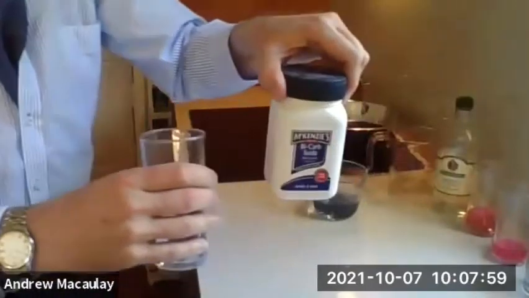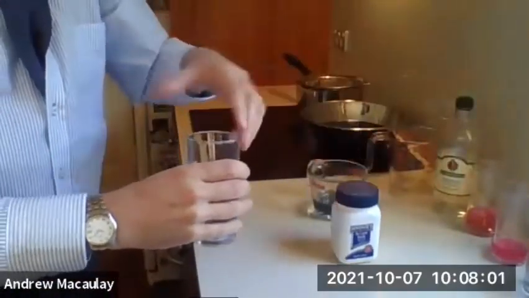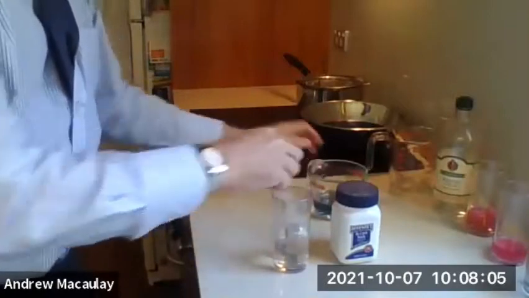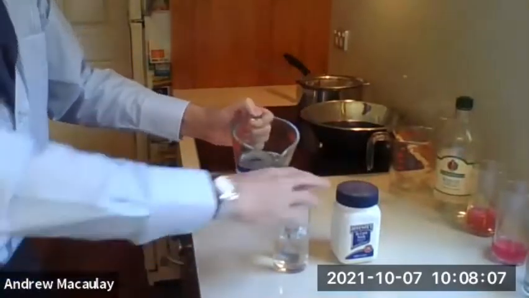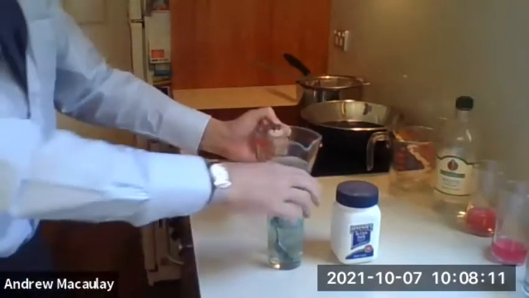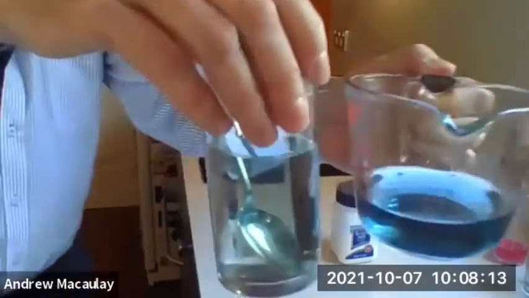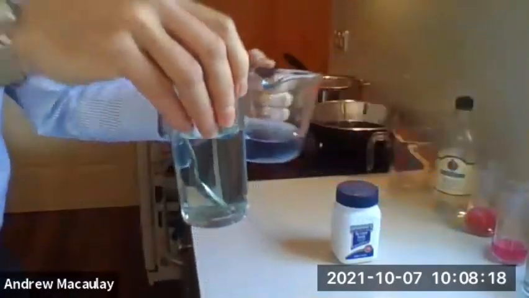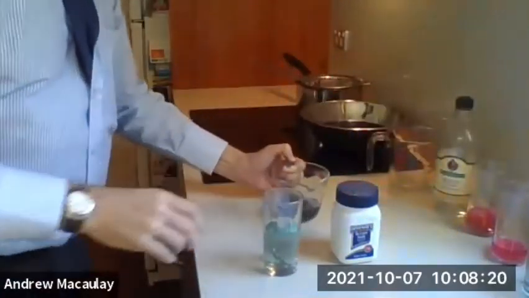Let's try this one. This is the sodium bicarb. It's already been stirred up in just normal tap water, and here we go. Now I don't know if you can see the difference. They are quite different colors. So this sodium bicarb turned a greenish color.